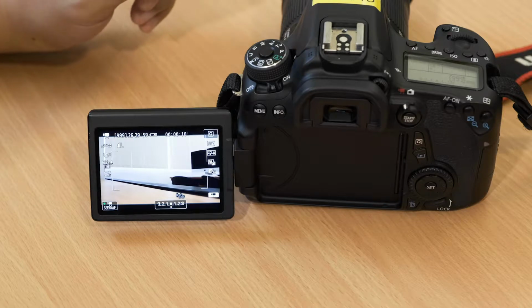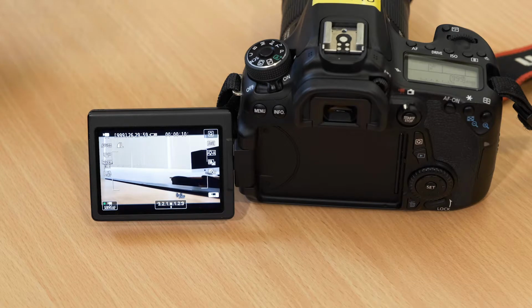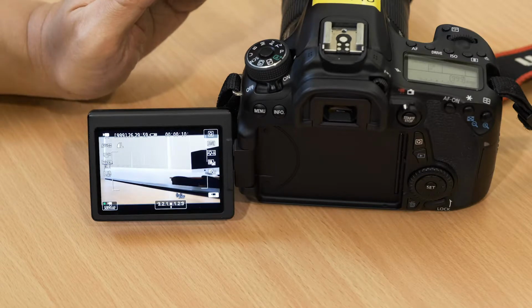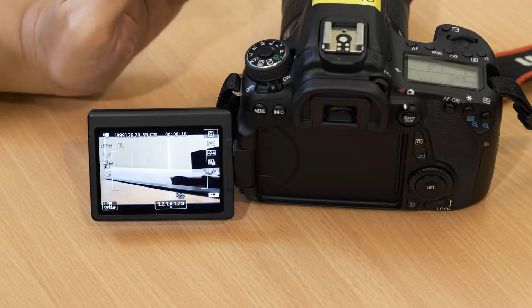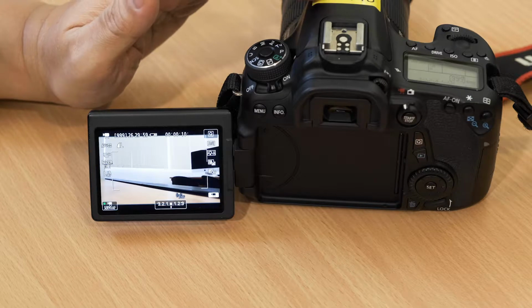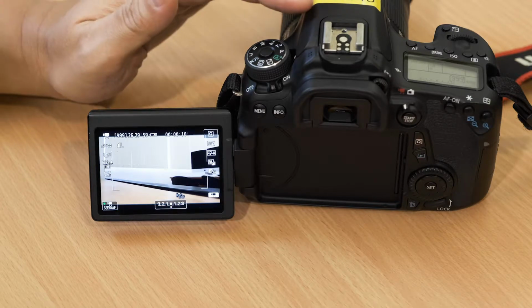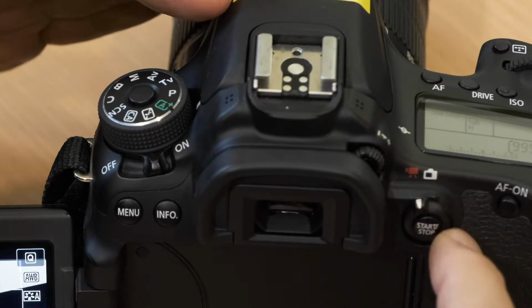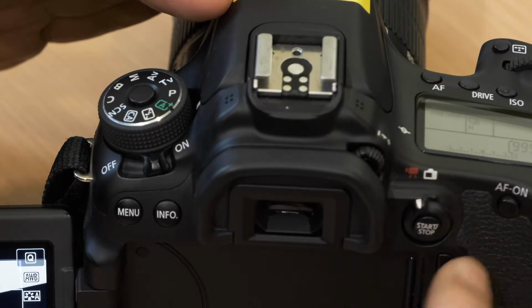I'm going to show you how to use the Canon 70D as a video camera. Apart from being a photography device, the Canon 70D DSLR can actually record video as well, and it does quite a decent job. Now, in order to use it as a video camera, you first have to switch the camera mode to video.